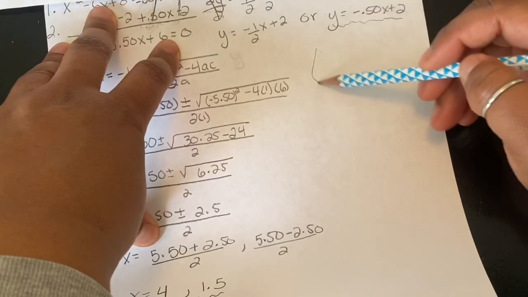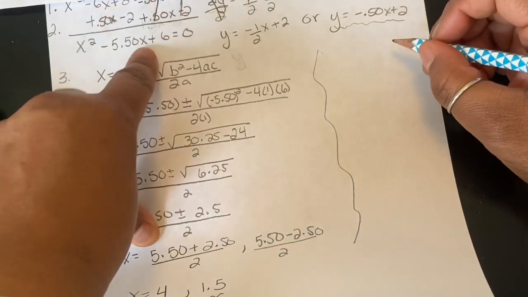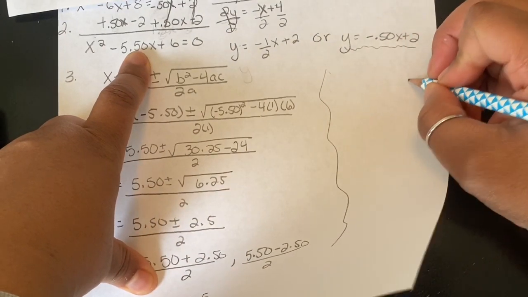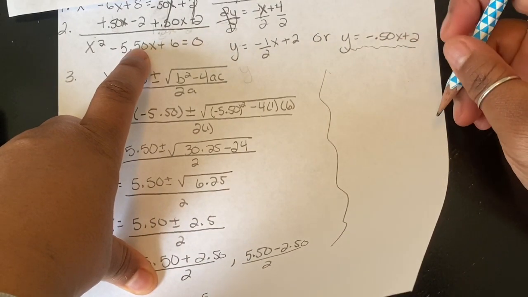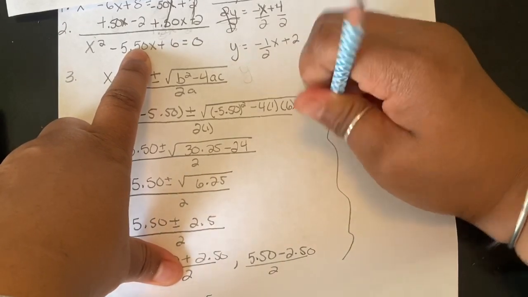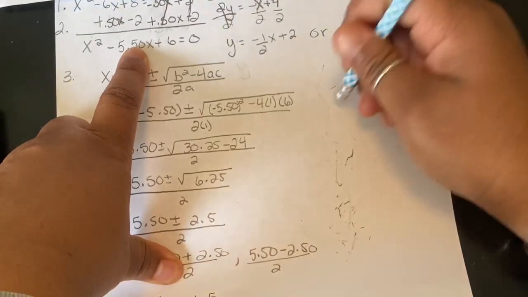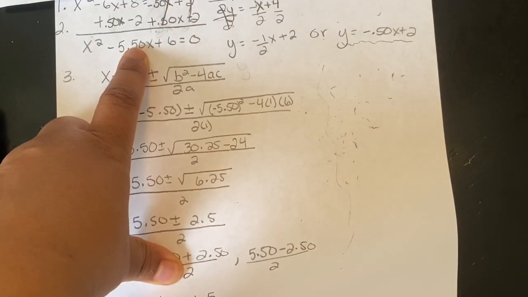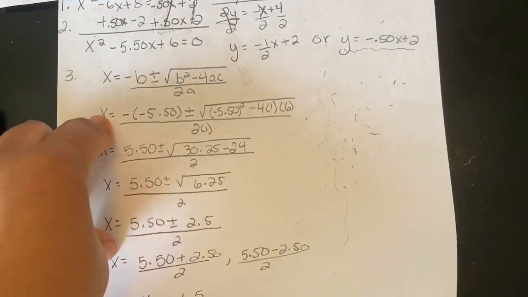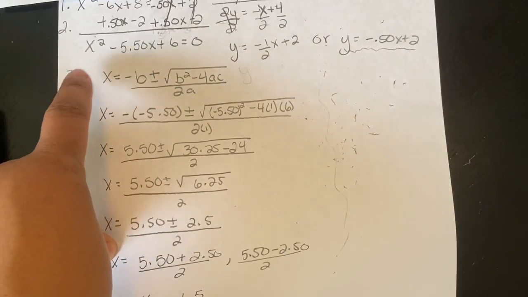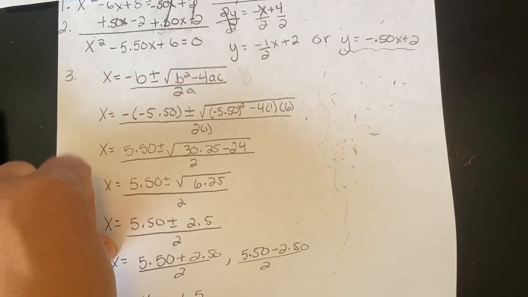I could have done the method where I find the factors of c that add to make b, but that would be more difficult because you have a decimal here. It's possible, but it makes it more difficult. So if you want to use the other factoring methods, fine. But the quadratic formula always works if you put in the numbers correctly and do your calculations correctly.